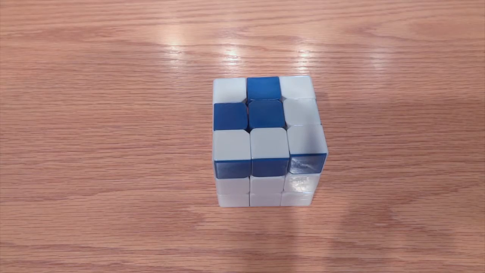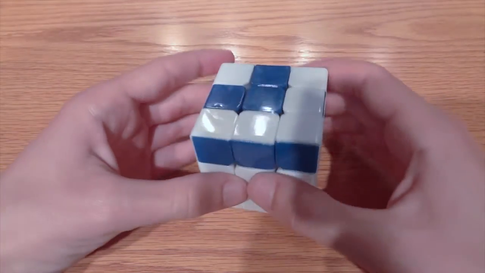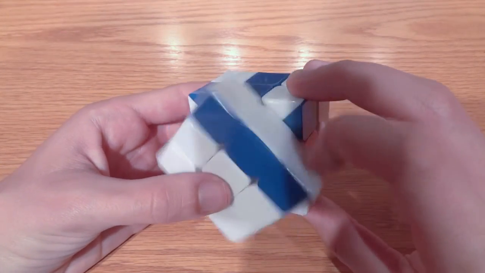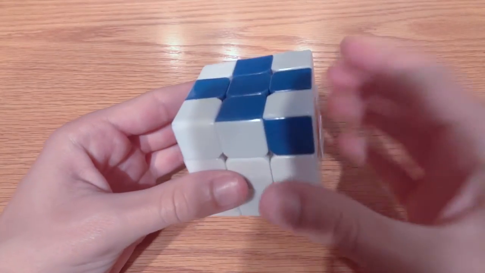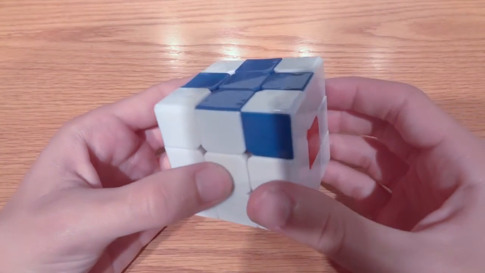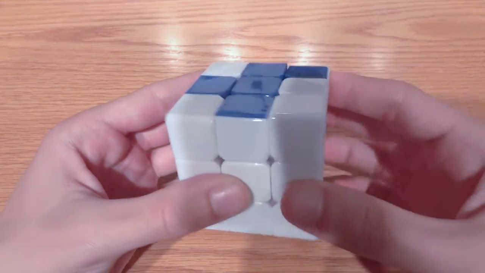To recap, Look OLL has 2 steps. In the first step, you orient your edges by getting the top cross. And in the second step, you orient your corners with one of the 7 corner orientations.